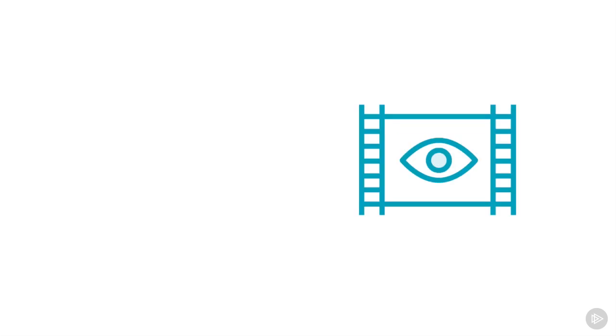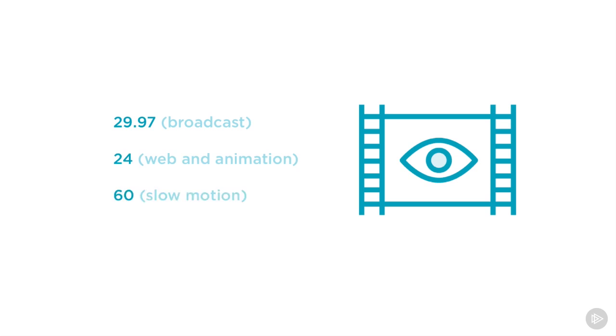It's also important to pay attention to the frame rate of the video you're using. Some common frame rates include 29.97, 24, and 60. 29.97 is typically used for broadcast video, while 24 is more commonly used for web videos or animation. 60 is a standard frame rate for slow motion video.